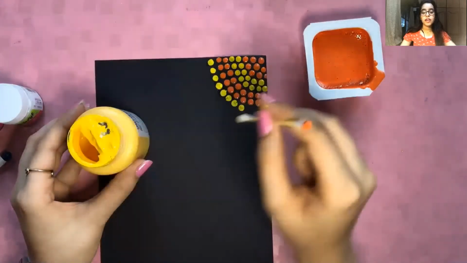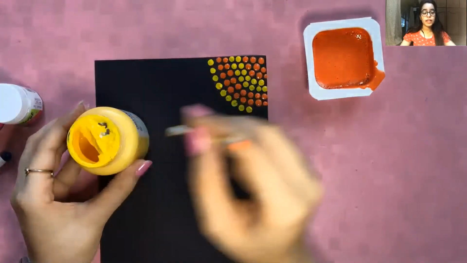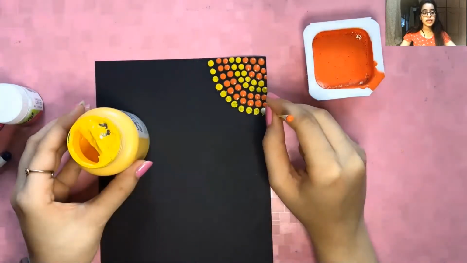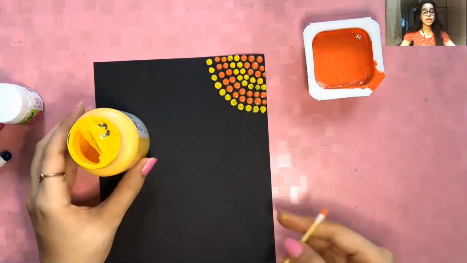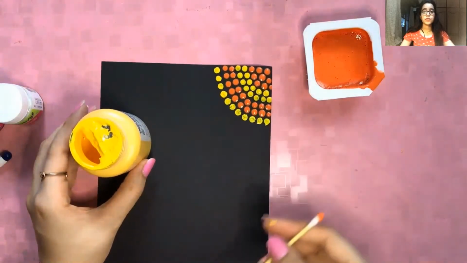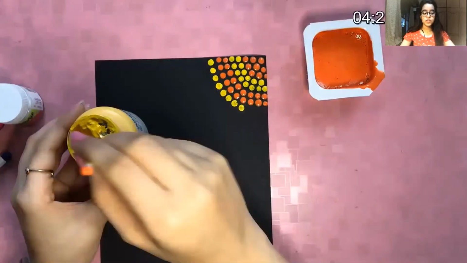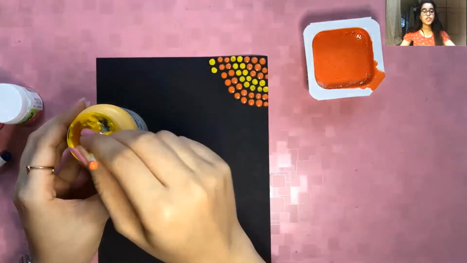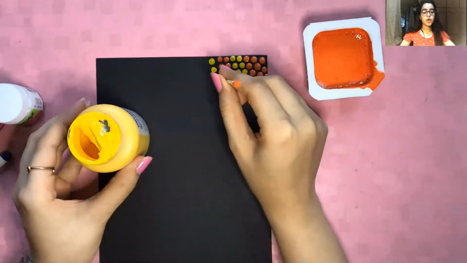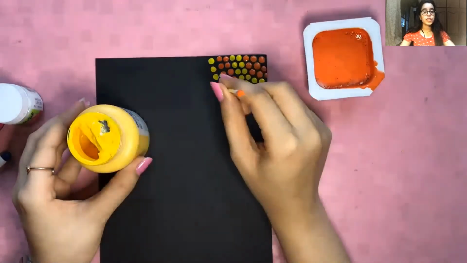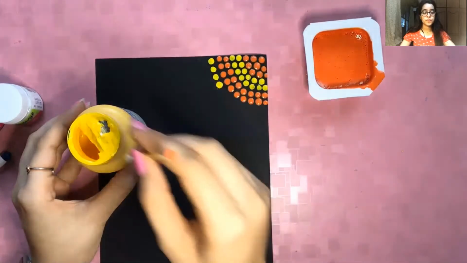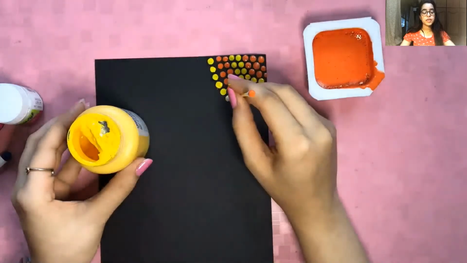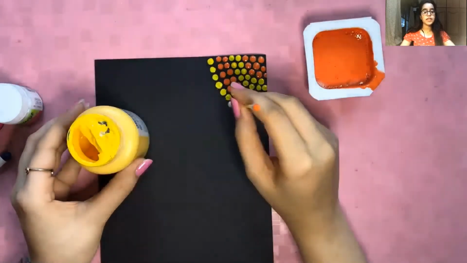I hope you all are enjoying this technique as well. It's okay if you are a little slow in this technique. As far as your artworks are neat, that's totally not an issue. Okay, so here's a quick recap for anybody who hasn't followed this process. Just above the orange layer of dots, I'm again giving two layers of yellow. In the similar technique, dipping my earbud into the paint and then giving the simple dot.